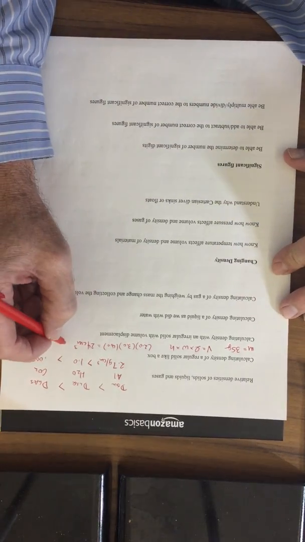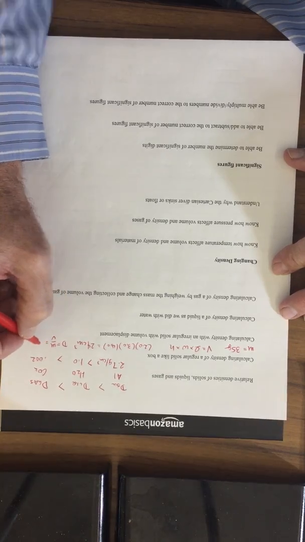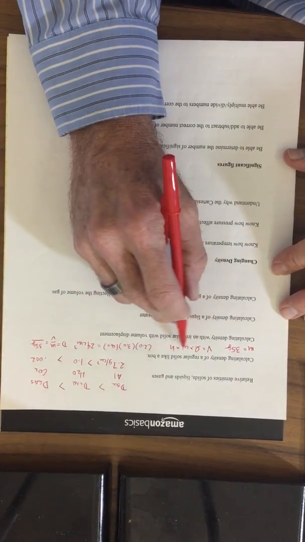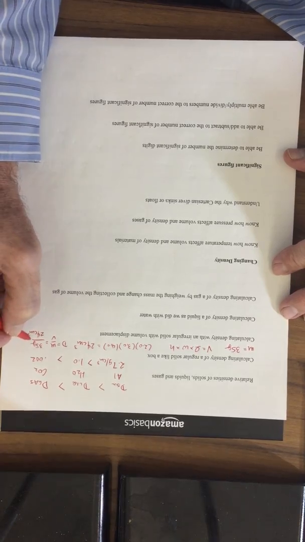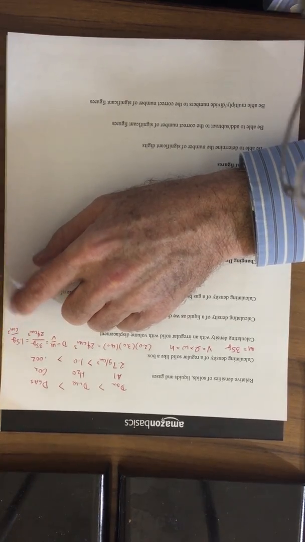What is the density of this? Density is equal to mass over volume. So my mass was given to us as 35 grams. The volume I had to calculate by multiplying length times width times height. So it's going to be 24 cubic centimeters. This would come out to be, my light just went off, 1.5 grams per cubic centimeter.